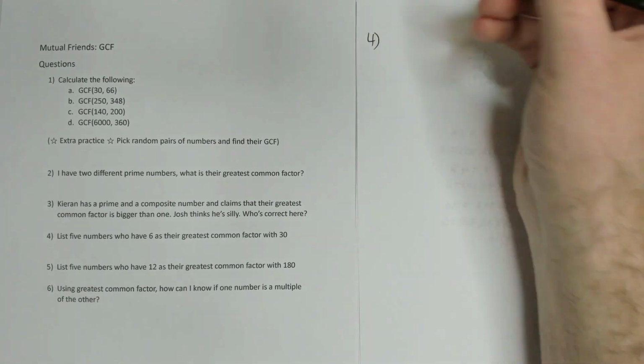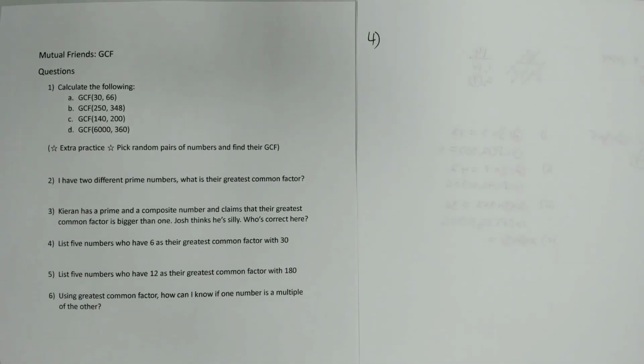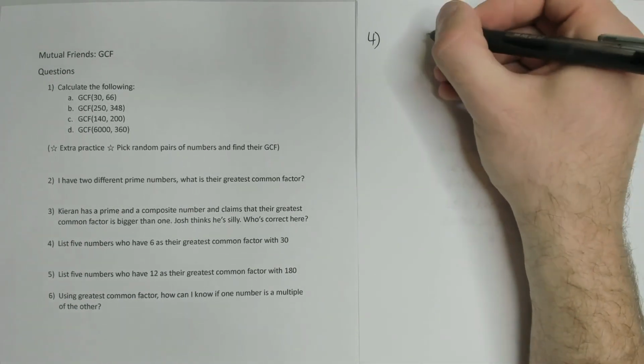Let's go on to number 4 here. So number 4 wants us to list 5 numbers who have 6 as their greatest common factor with 30. So how can we do that? Are we supposed to just pick random numbers and hope that their greatest common factor with 30 is 6? Well, no, there's actually a smarter and more efficient way of doing this. So let's go ahead and try that out.